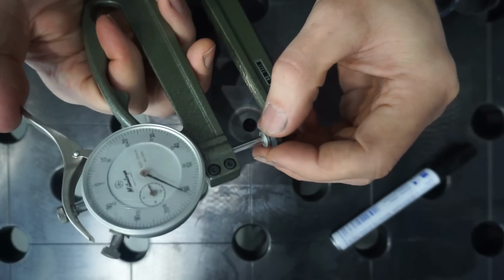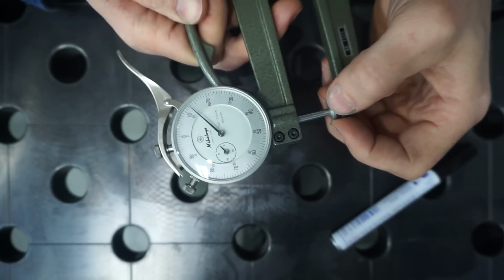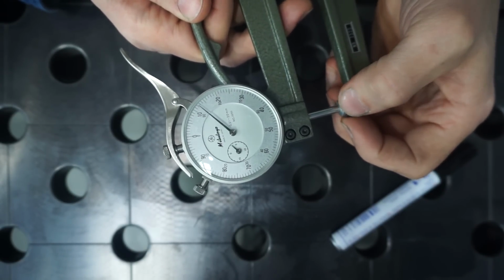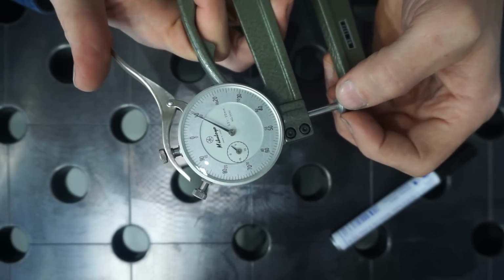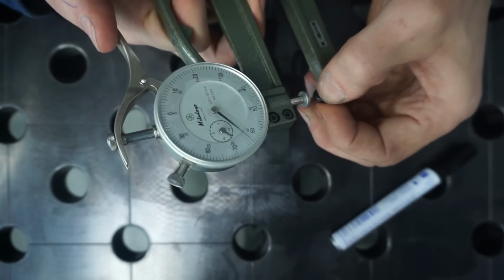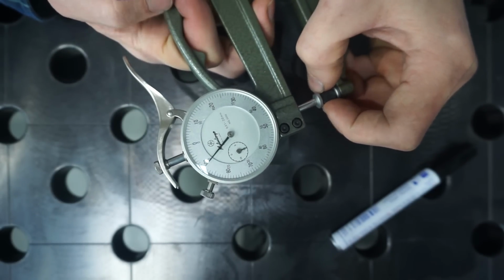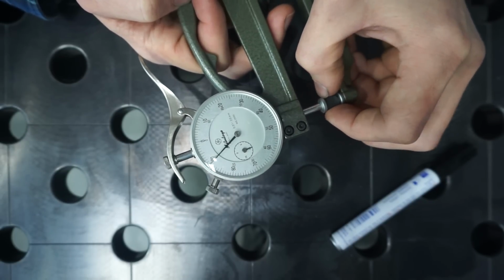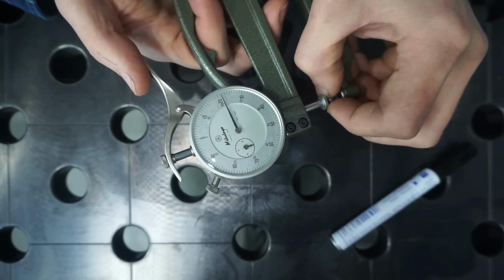The plug's thickness formerly was 2.98 and it's now 3.12 millimeters. 3.09 millimeters. So that's approximately 1/10 of a millimeter thickening. And the diameter formerly was 10.01 millimeters and it's now 9.9 millimeters. So the diameter decreased.